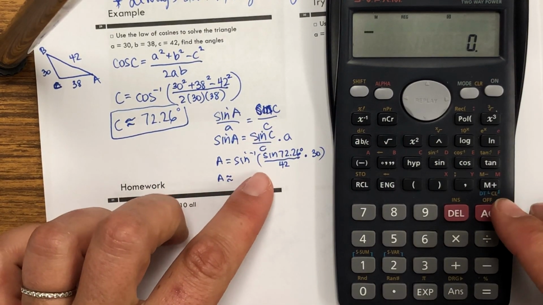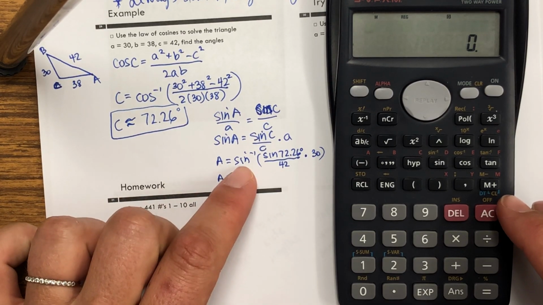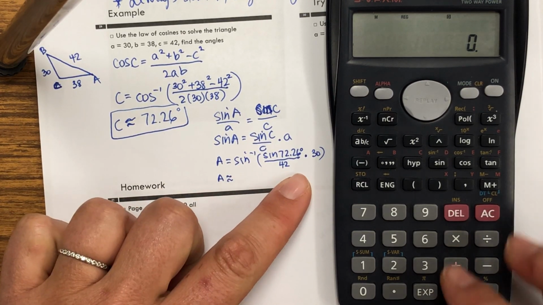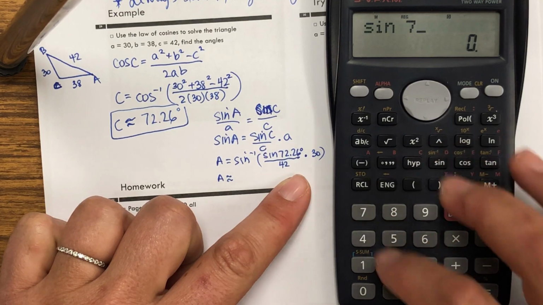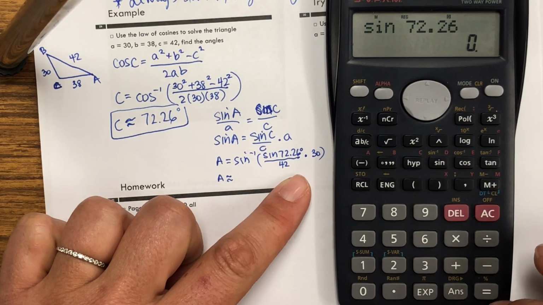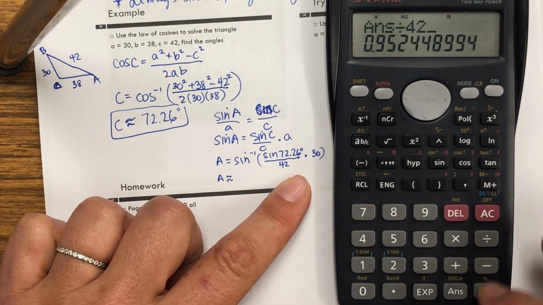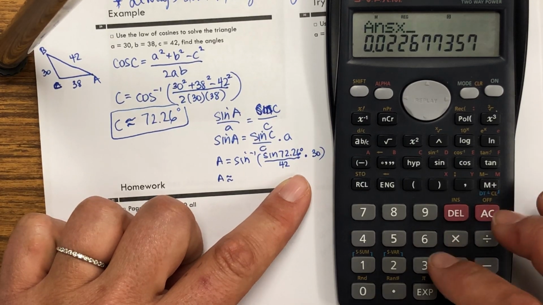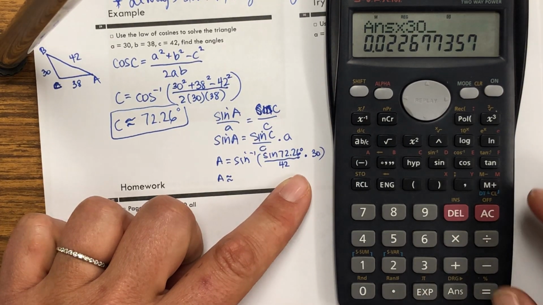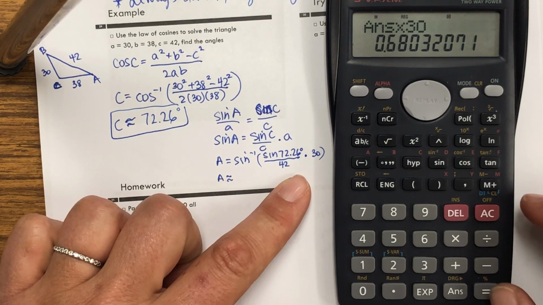I'm going to find everything inside first and then use the answer button and sine inverse. So inside here I've got sine of 72.26 equals that, divided by 42 equals that, times 30. Again, you could do all of that without hitting equal in between every time. That's what I like to do.